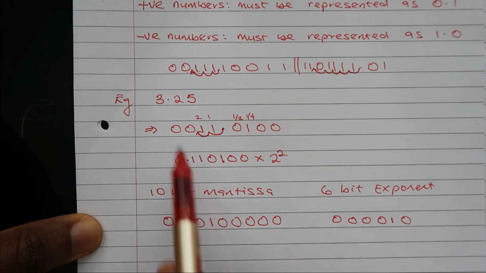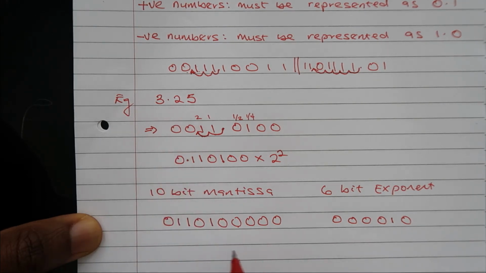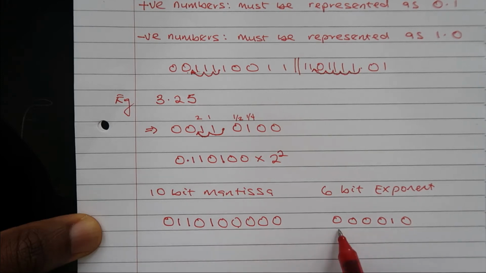So 3.25 in its normalized form is 0.110100 with all zeros after, and then its exponent is 000010.